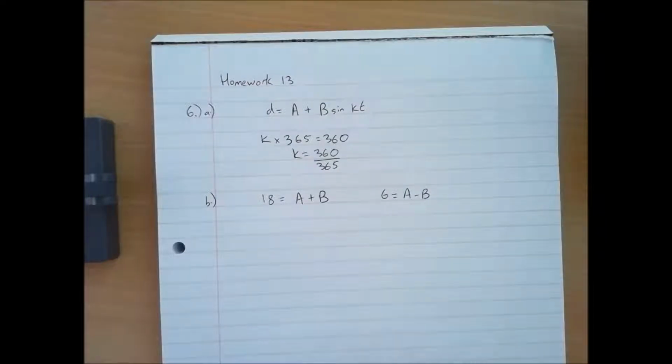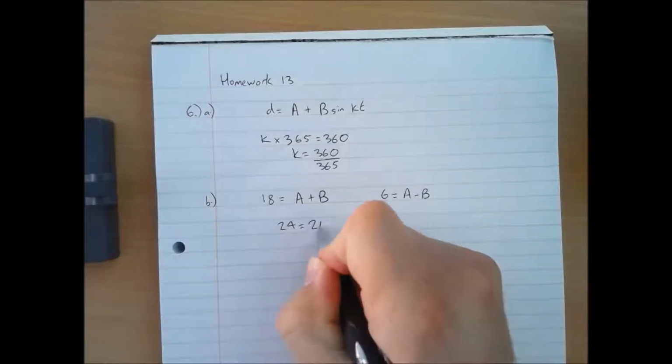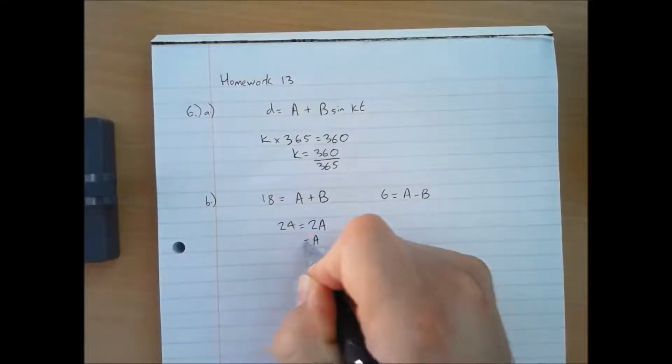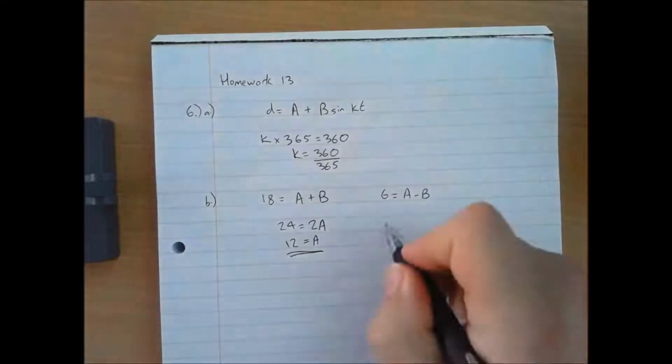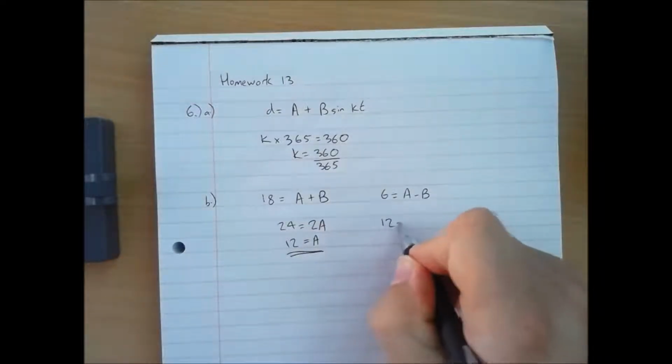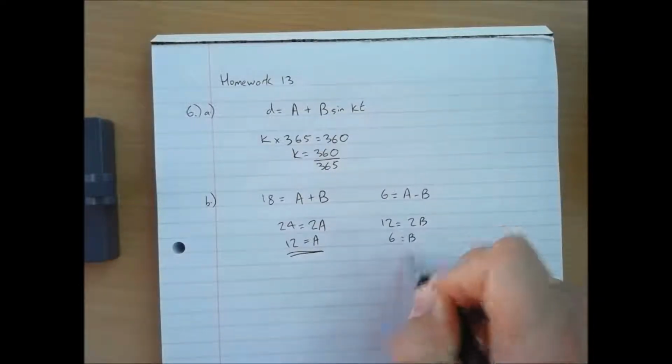And this is a pair of simultaneous equations that we have to solve. If we add the two of them together, we get 24 is equal to 2a, so a is equal to 12. And if we do the first one, take away the second one, then we get 12 is equal to 2b, and we get b is equal to 6.